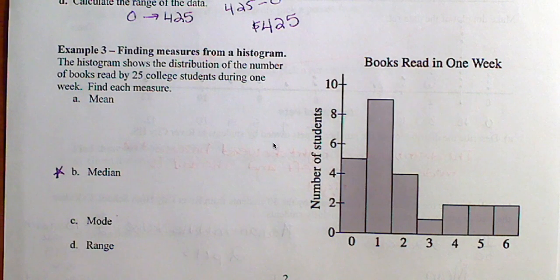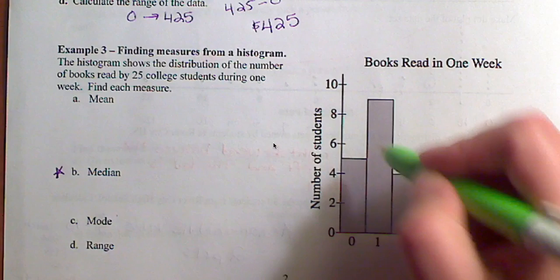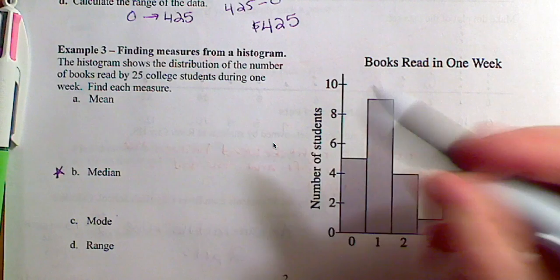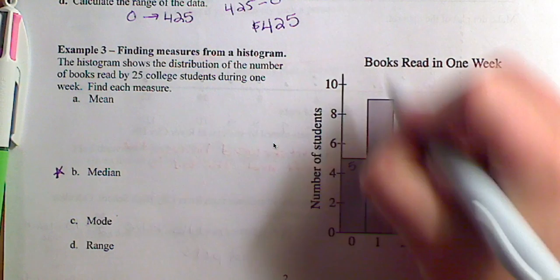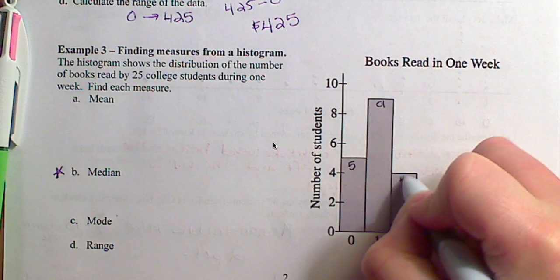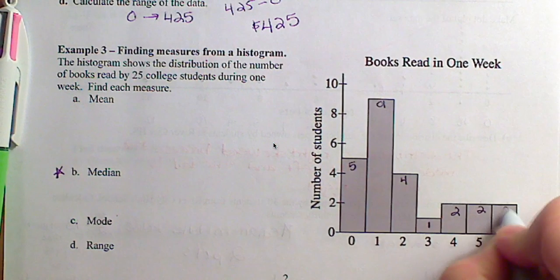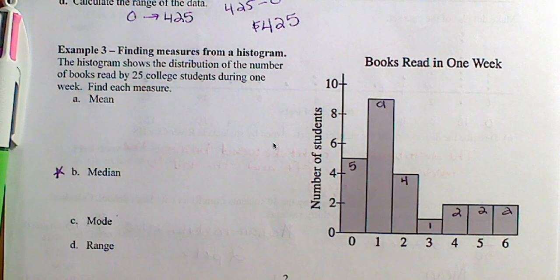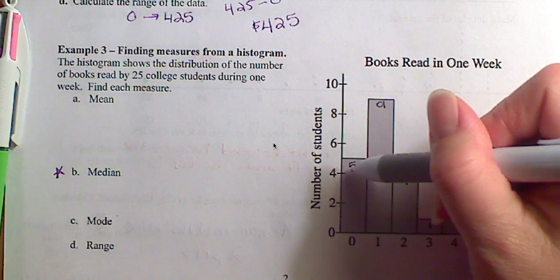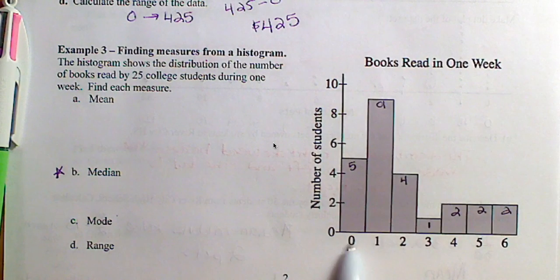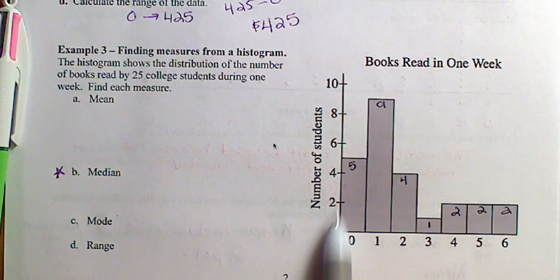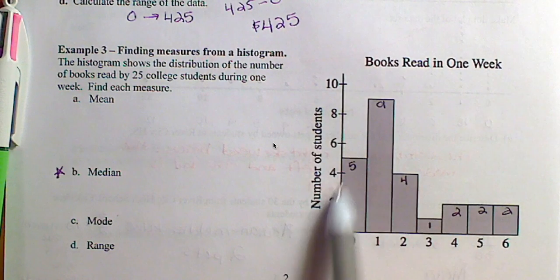All right, so in order to find the mean, we have to do the same thing where we put the totals in here. So we've got 5, 9, 4, 1, 2, 2, 2. Okay, so to find the mean, we're going to multiply the number of books read per week times how many people said that they read that many books.